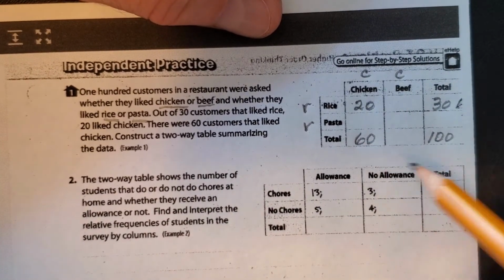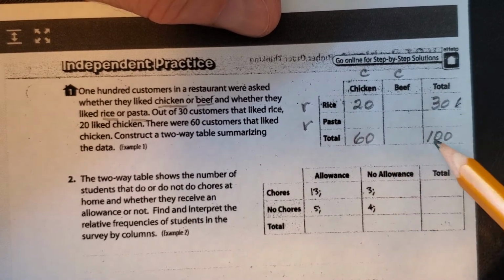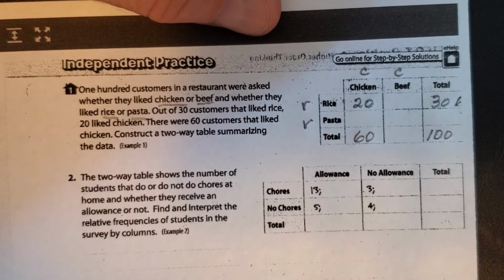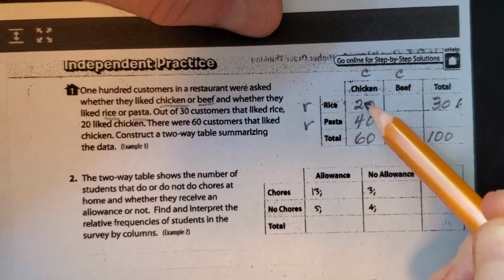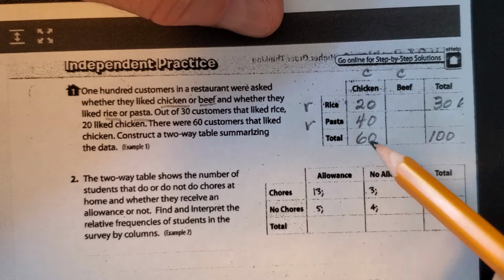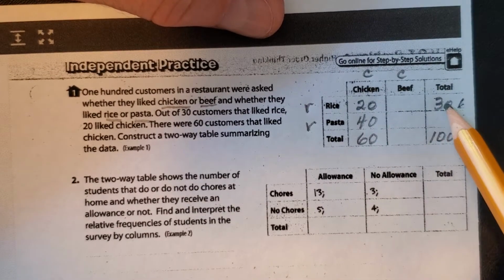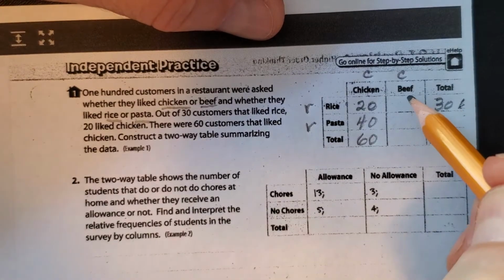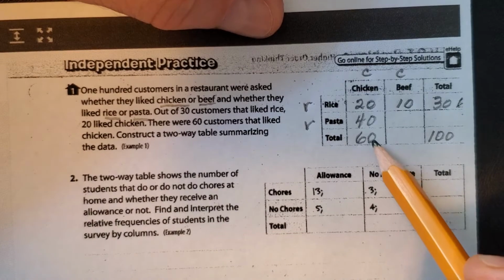From those 4 items placed correctly, we can figure out the rest of the table. If 20 liked rice, 40 liked pasta because that has to total 60. Now let's move across here. If this is 20 and this is 30, then 10 like beef goes right here. From there, we can look down here.